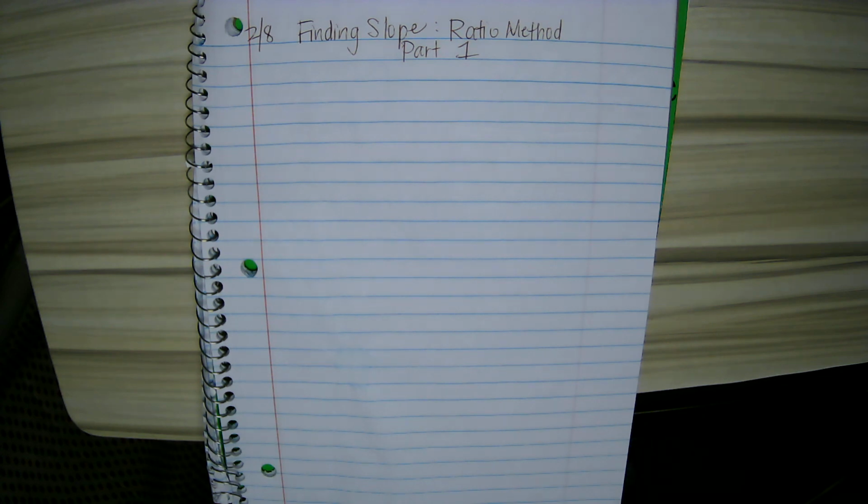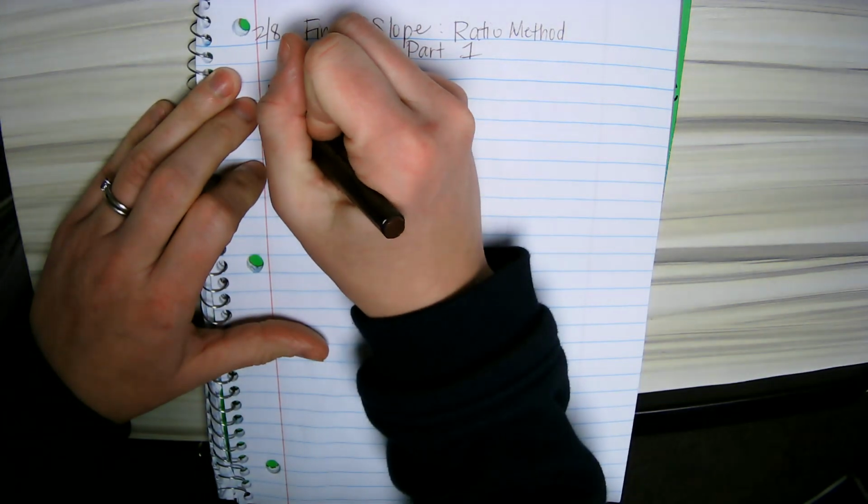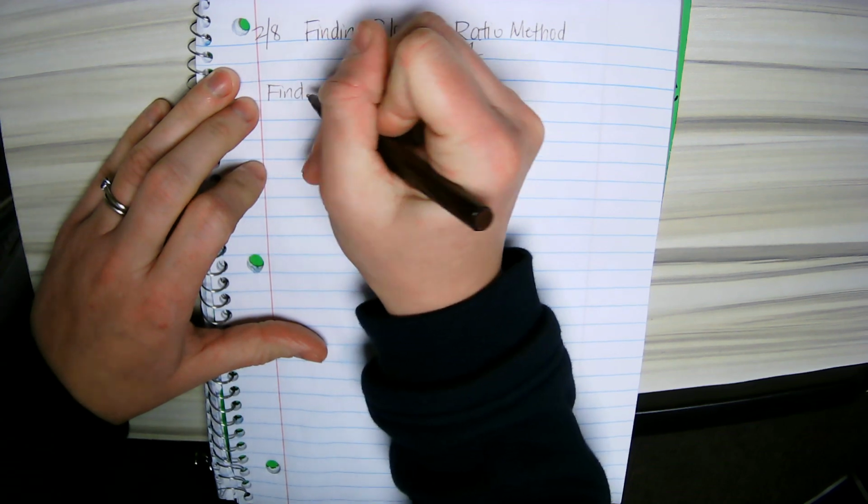So today we are going to be finding the slope with the ratio method. Even though we've looked at different ways to find the slope, this is the one that we will be doing starting today. And yes, you will need to show your work. So here is what it will look like.